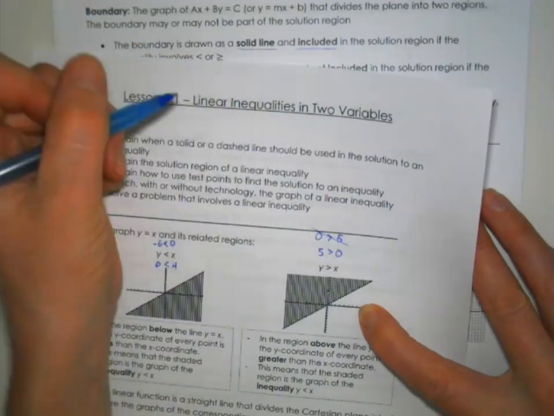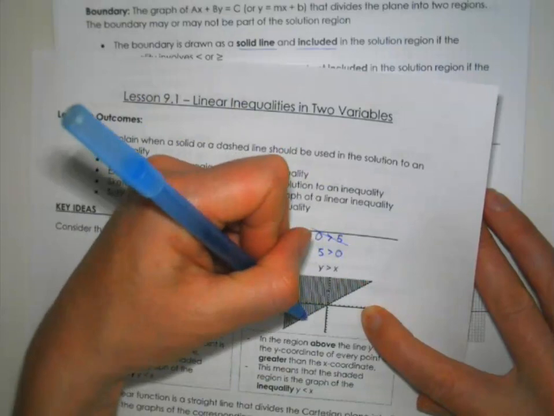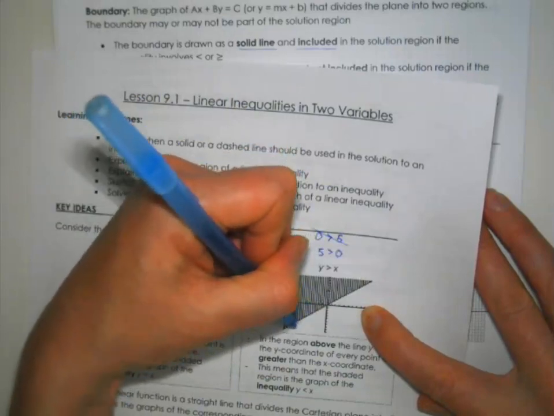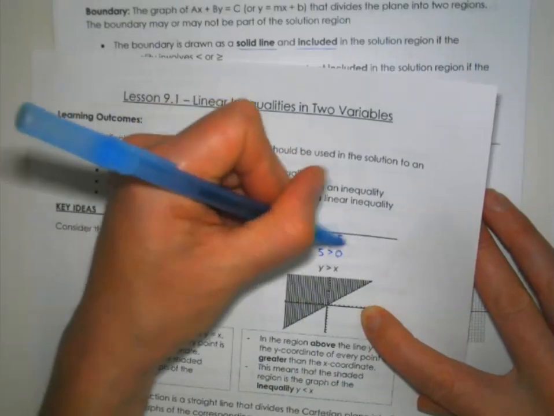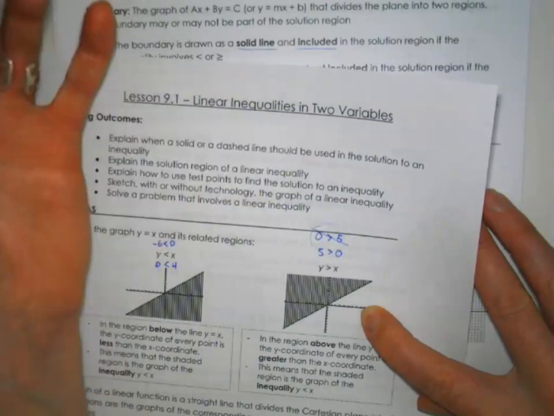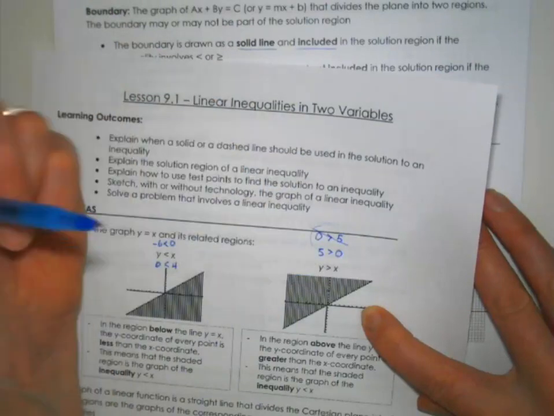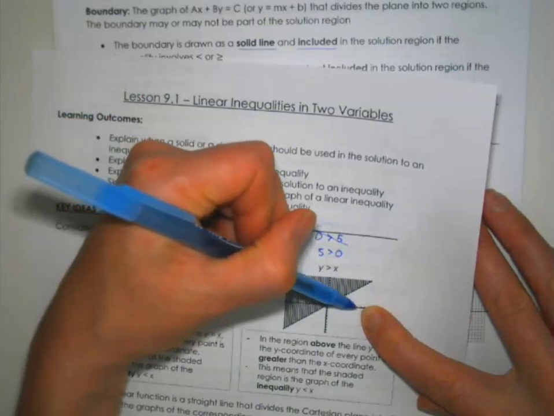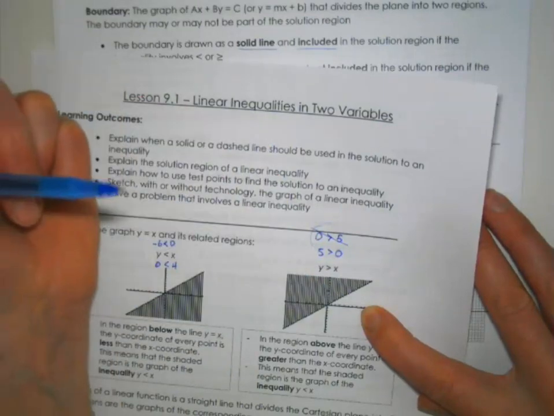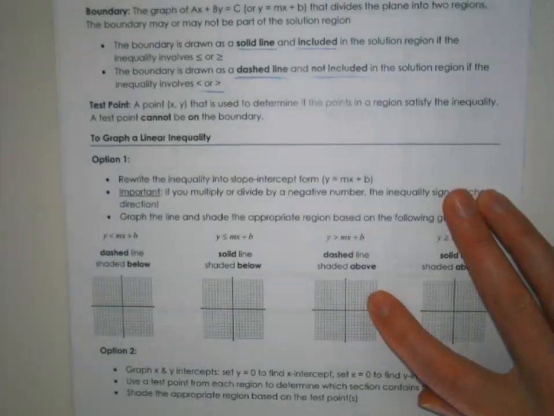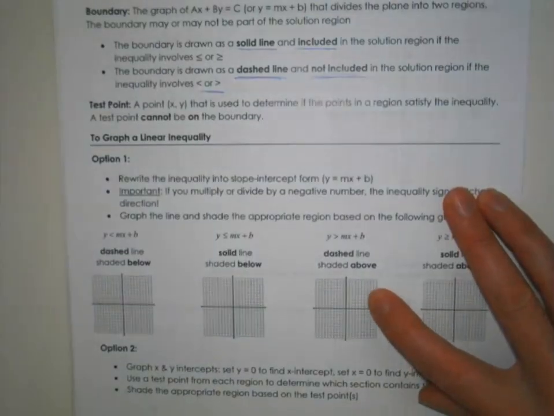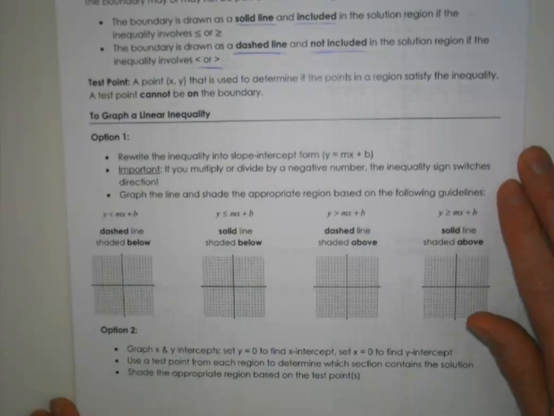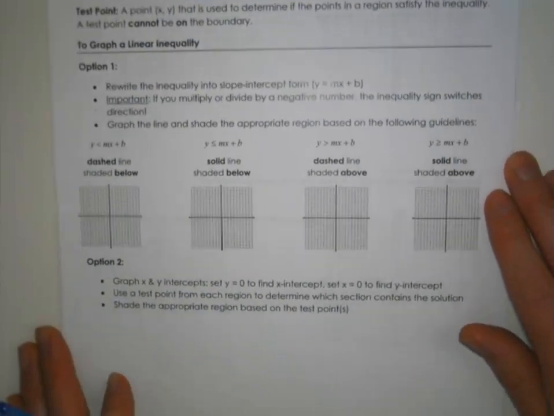So if you pick a test point not in the solution region, you should expect it to not be true. That still validates your inequality, because it shows you shaded the right part, since the points that are not shaded are not part of the solution region.